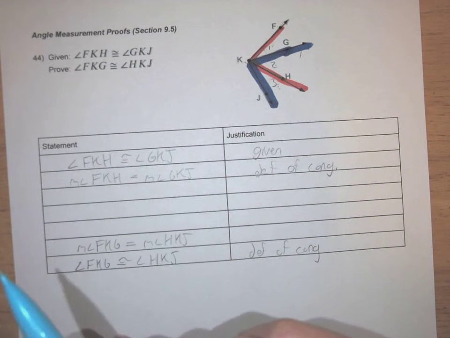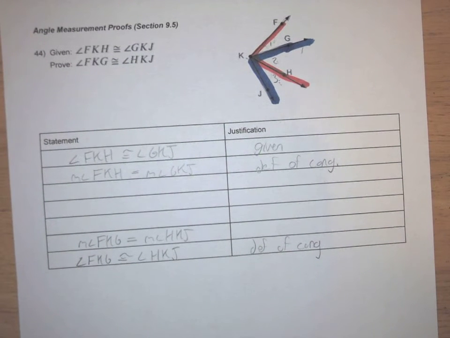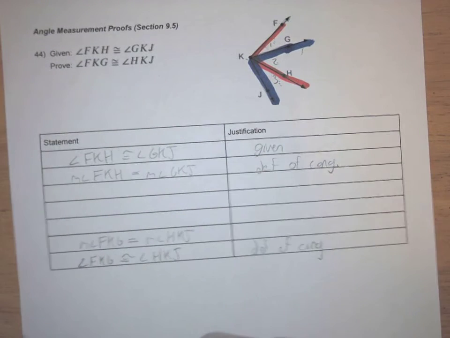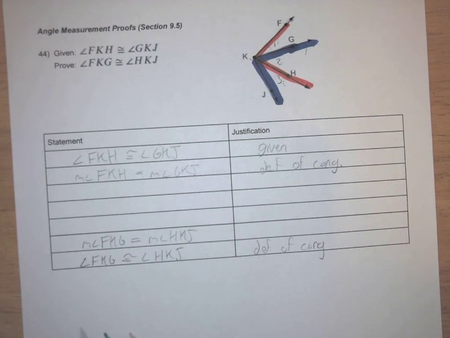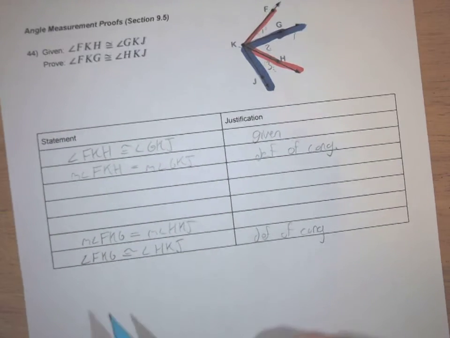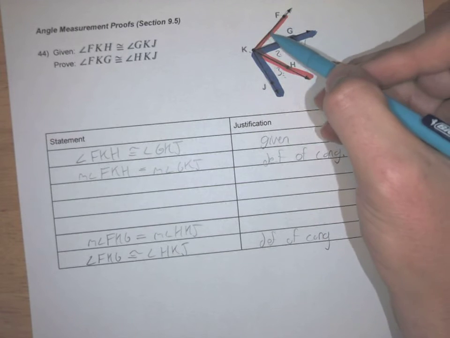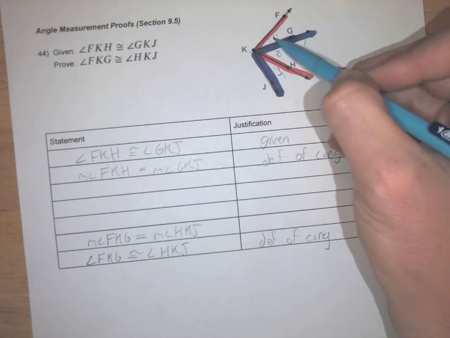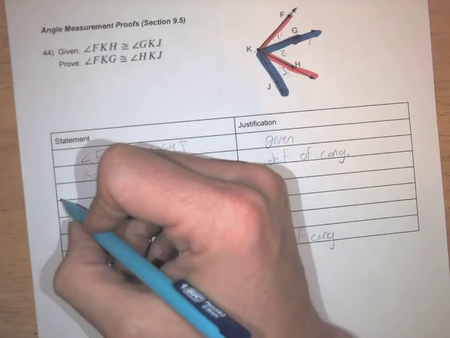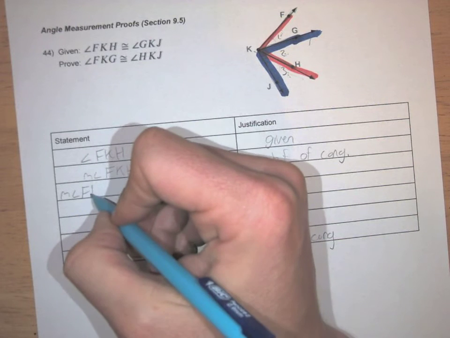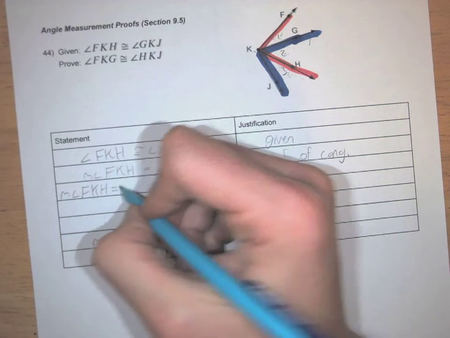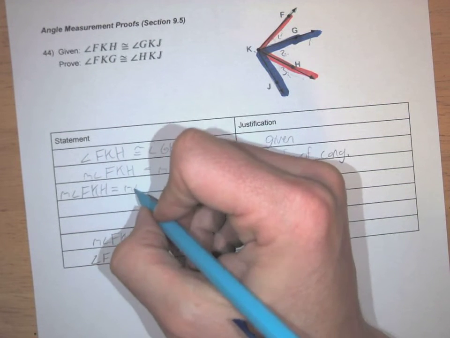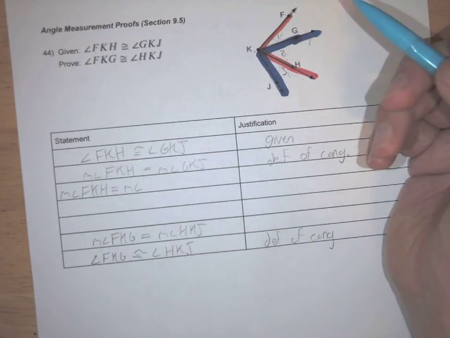There's multiple ways you can do this, but I'm going to use the angle addition postulate next. So I know that this angle, FKH, comes from adding these two up. So the measure of angle FKH is equal to the measure of angle 1 plus the measure of angle 2.